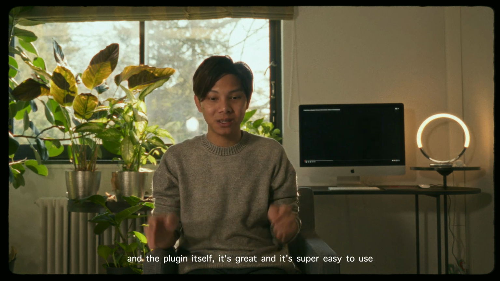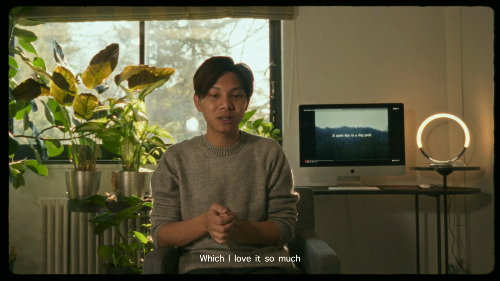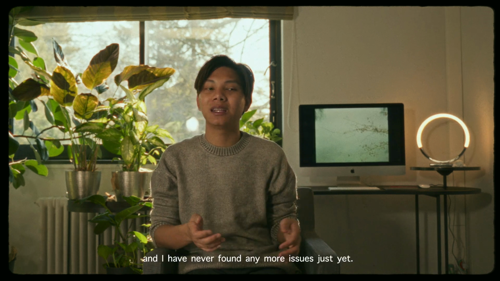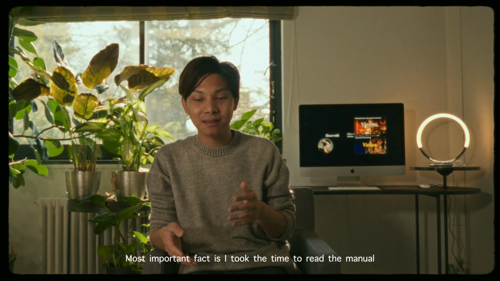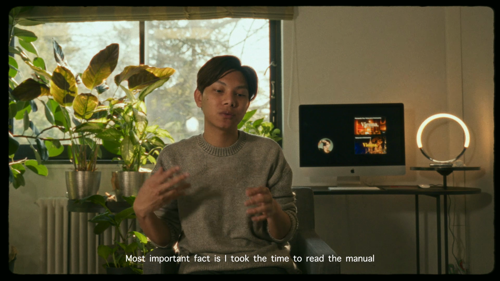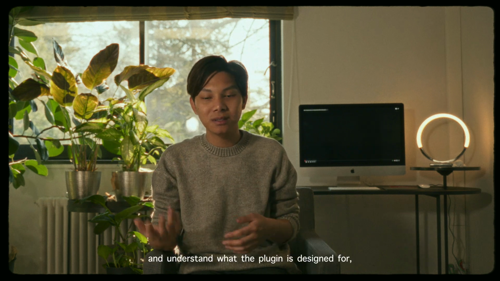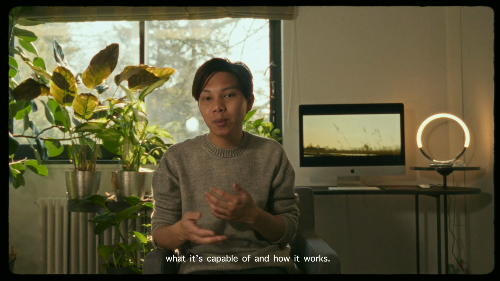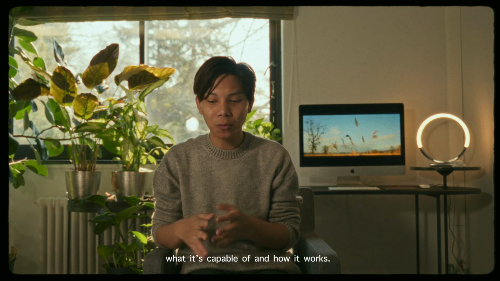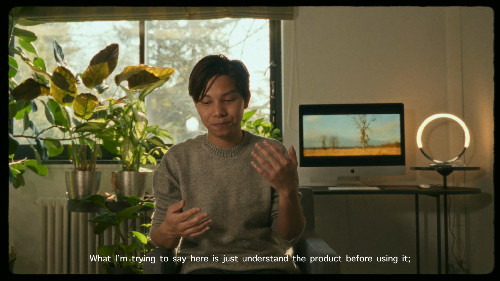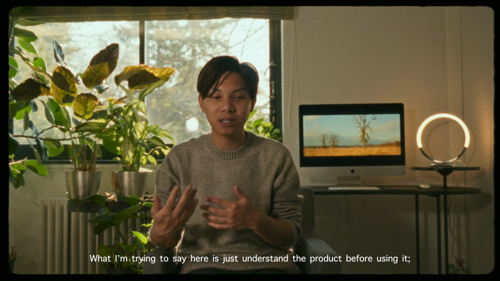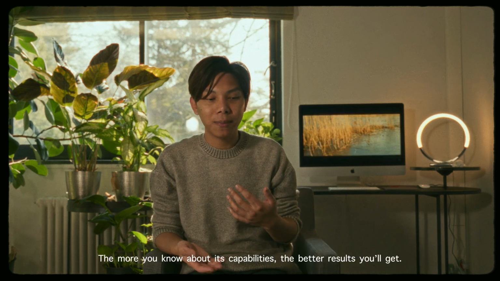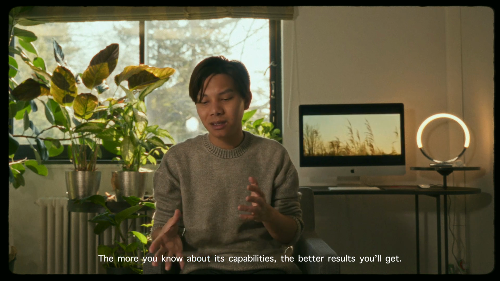It's also super easy to use, which I love so much, and I have never found any other issue just yet. The most important fact is that I took some time to read through the manual, to understand the plugin, what it's designed for, what it's capable of, and how it works. What I'm trying to say here is it's just understanding the product before you're using it. The more you know about it, the more you know about its capability, the better result you would get.